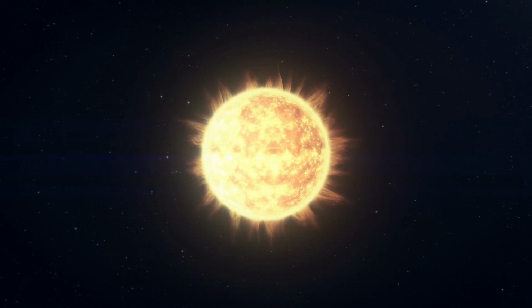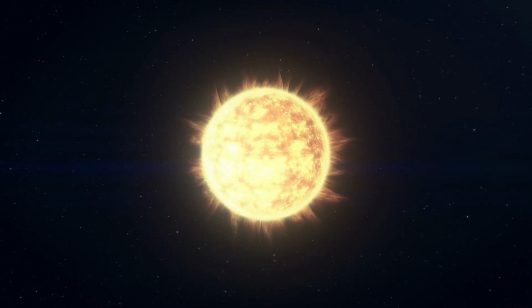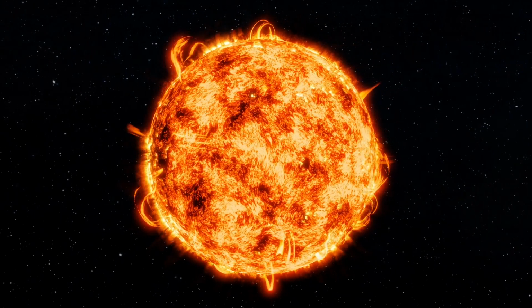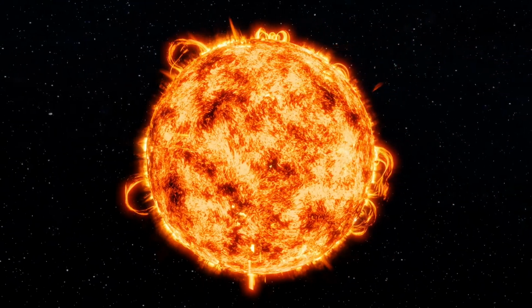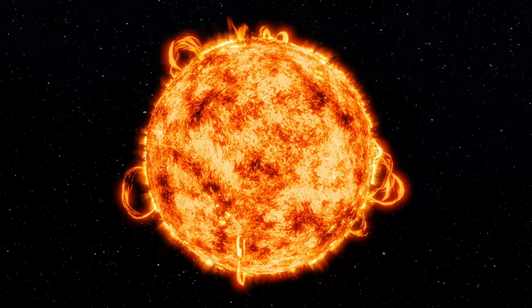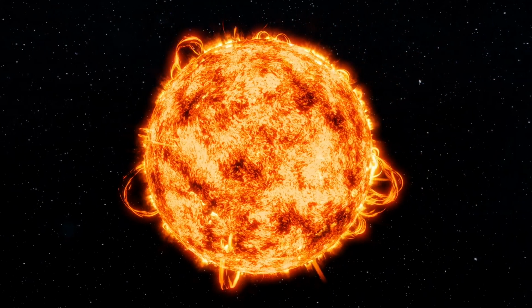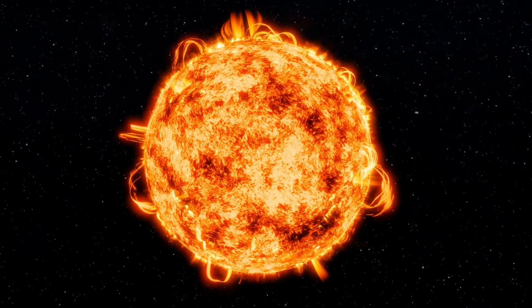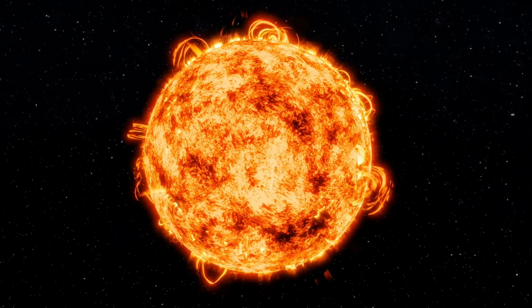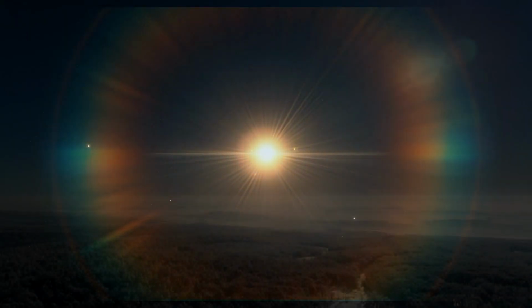The Sun's plasma is constantly moving and swirling, creating powerful magnetic fields. These fields can cause spectacular phenomena, such as sunspots, solar flares, and coronal mass ejections. These are eruptions of plasma and radiation that can affect the Earth's atmosphere and magnetic field, causing auroras, geomagnetic storms, and sometimes disruptions to satellites and power grids.